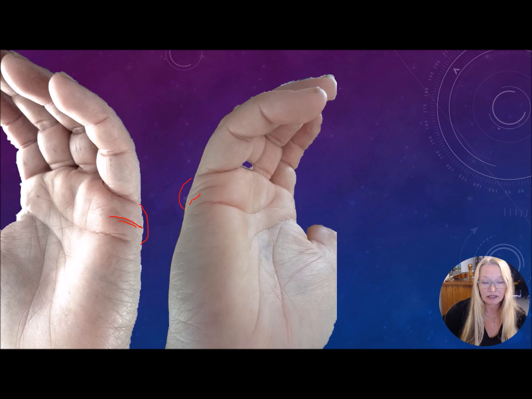So on the right hand, which is in this case a dominant hand, there is a clear line. It's a fine line, but there is a line here for an early relationship, potentially quite young as per norm, like maybe under 20 years of age. And then there is pretty much the same marriage line as on the non-dominant hand.